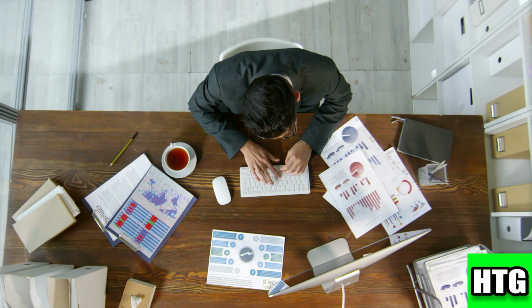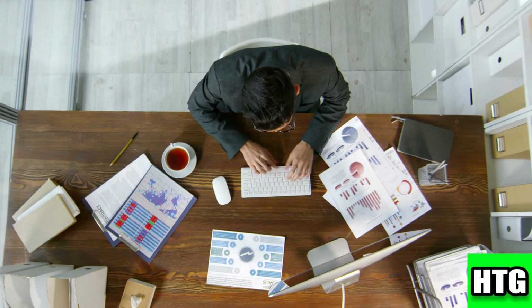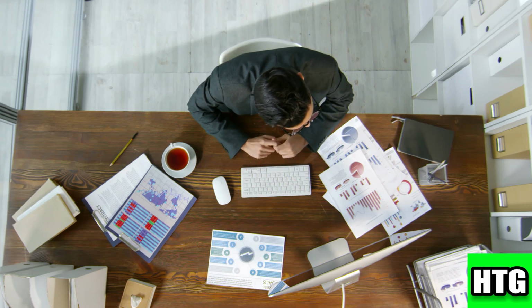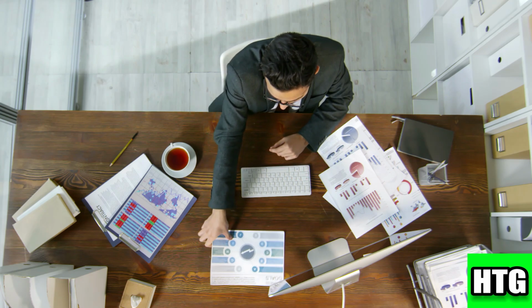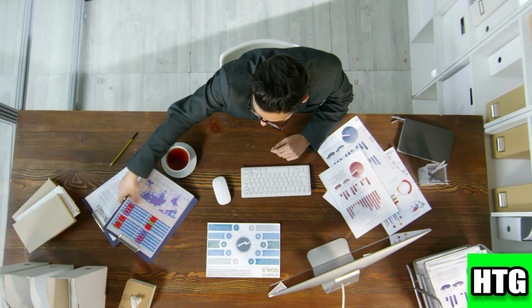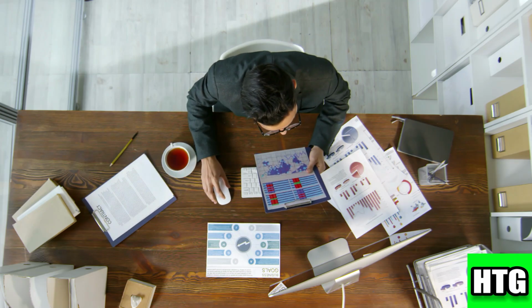Section 8 housing is designed for low-income families and individuals. Make sure you meet New Jersey's income limits based on household size as well as residency and citizenship requirements.